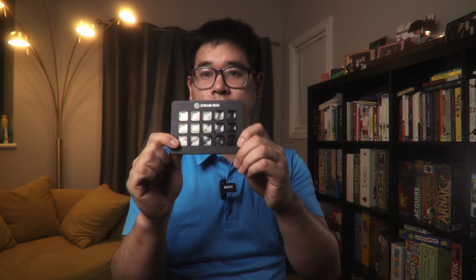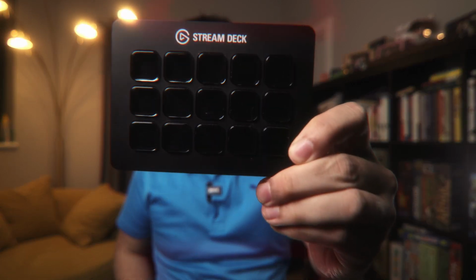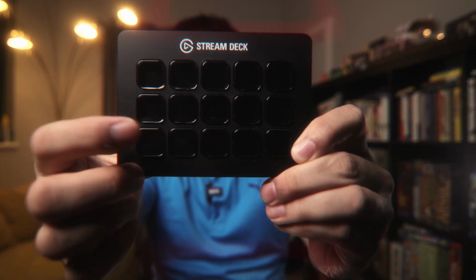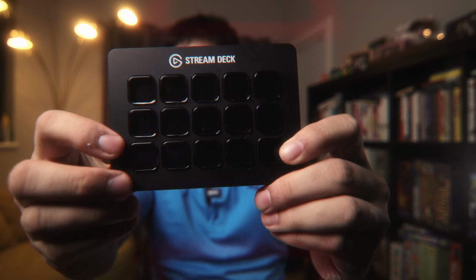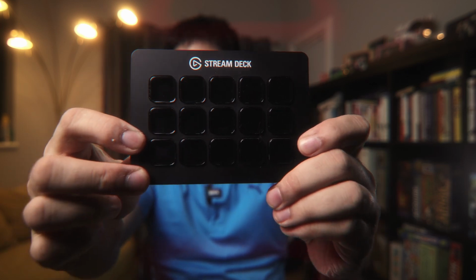I'm just here to show a little bit about this little device. This is called a Stream Deck. What it does is allow you to create some shortcuts as well as some macros on these buttons, so that you can hopefully help with marking or classroom management or other quick things throughout your day. So let's go ahead and dive right in.